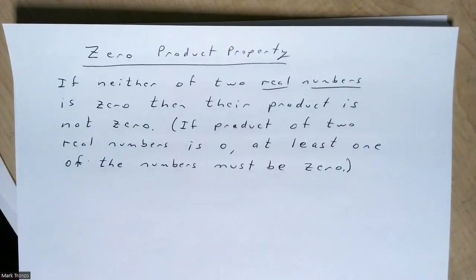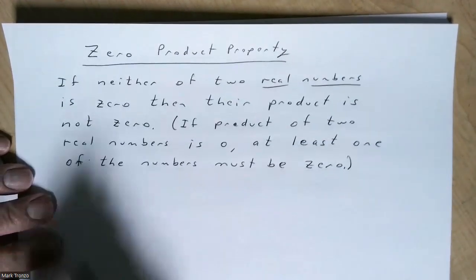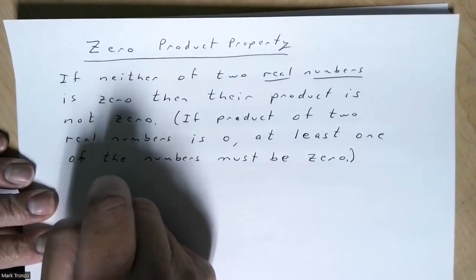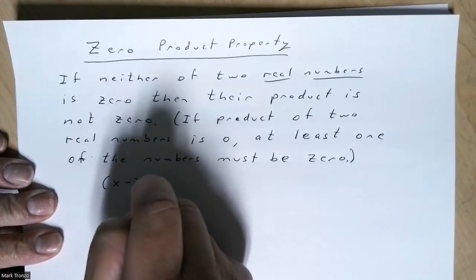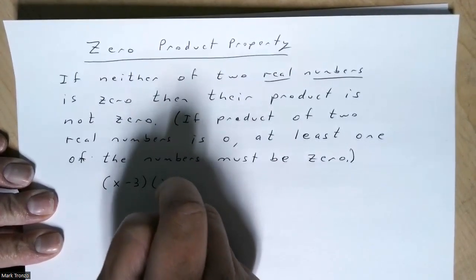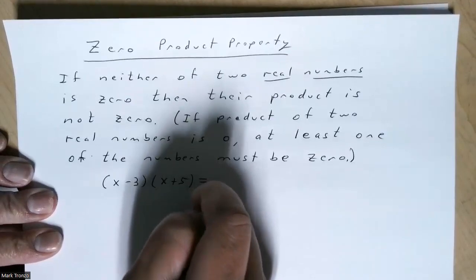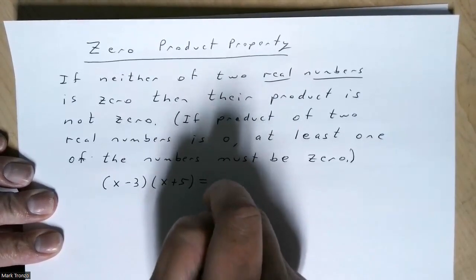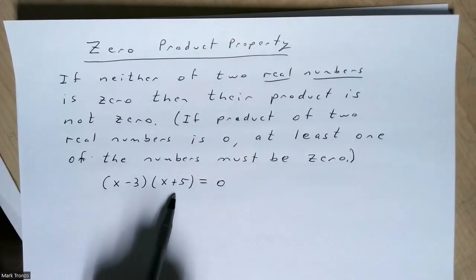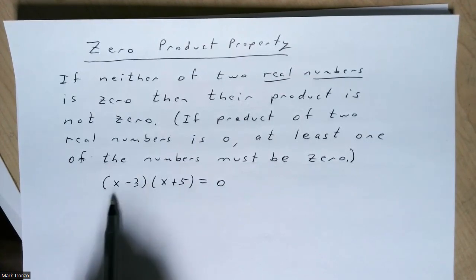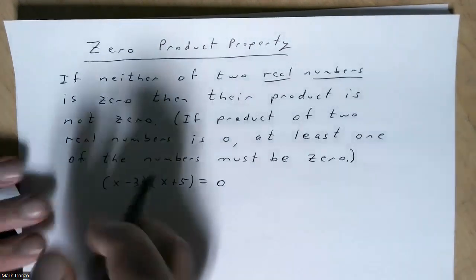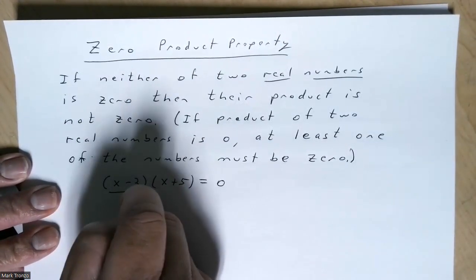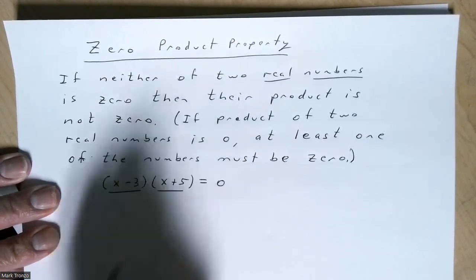And that's why we can solve certain things such as this. You've done this in basic algebra a lot. If you want to find the solution of a quadratic, remember, you might factor it and set it equal to 0. And because we're working with real numbers, for this to be 0, this has to be 0, or this has to be 0.